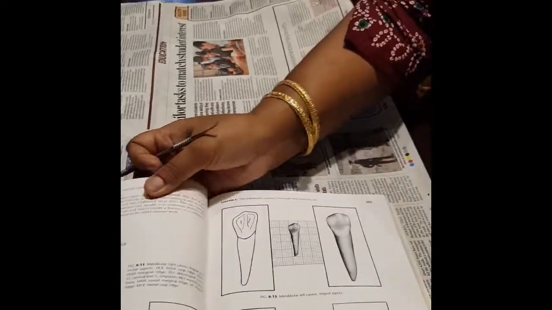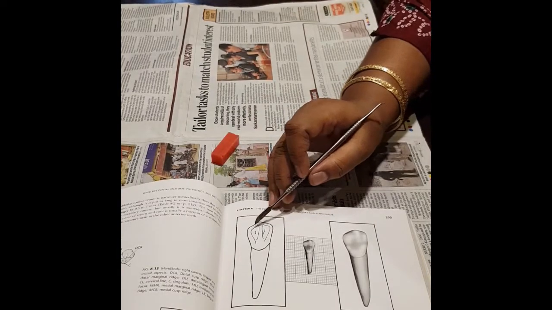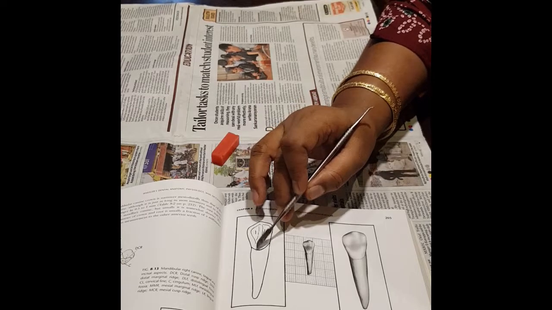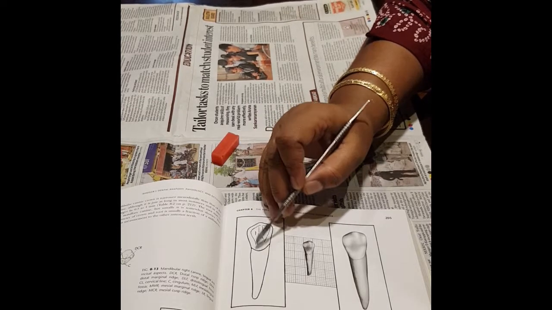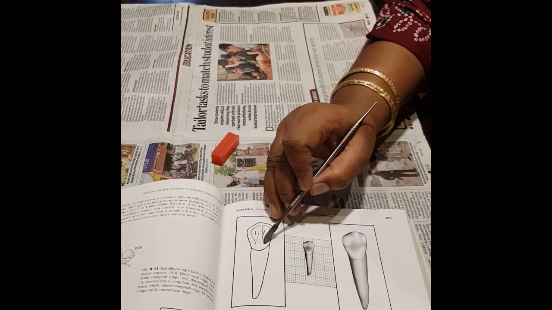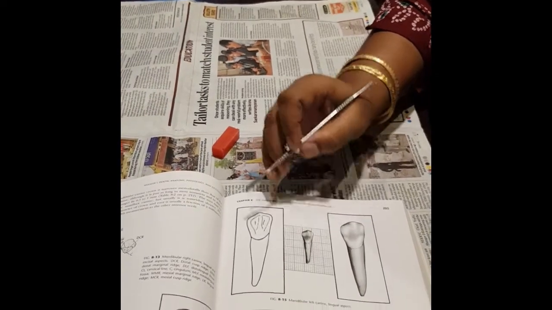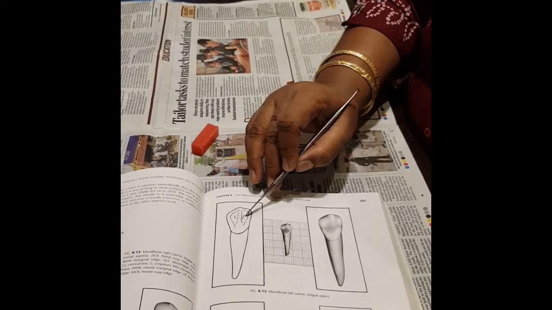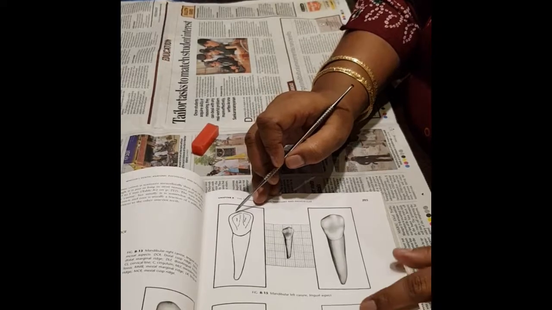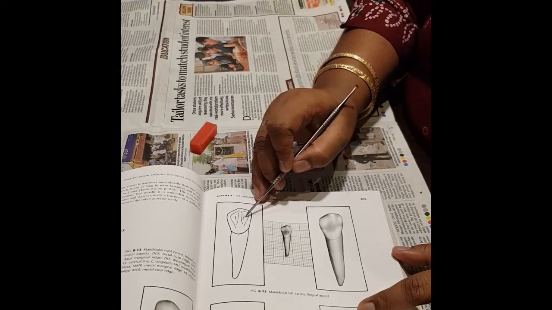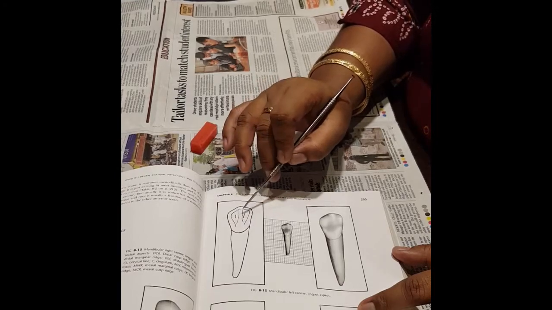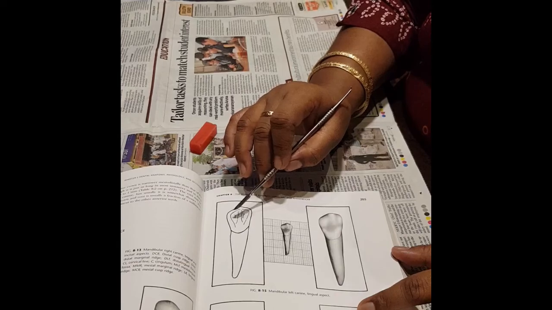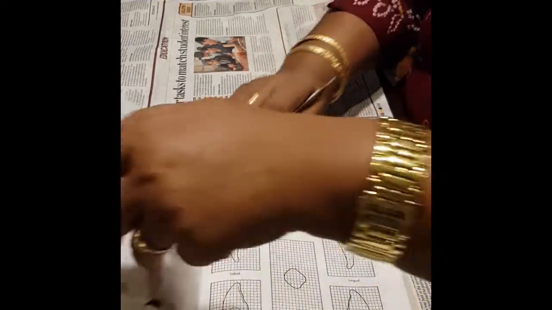And on the lingual surface, you can see the lingual ridge from the cusp tip to the cervical line. You will see a cingulum, which for the mandibular canine is lesser, and you will see the two fossae on either side, the lingual fossae, that is the mesial fossa and the distal fossa. So these are very important landmarks for the labial and the lingual surface of the mandibular canine.